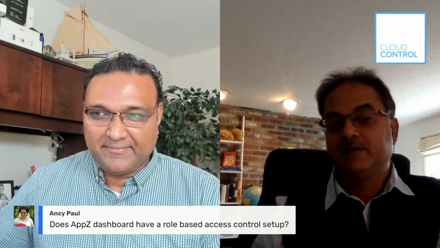Awesome. So the next one is from Ansi. Does the AppZ dashboard have role-based access control? That's a very good question.